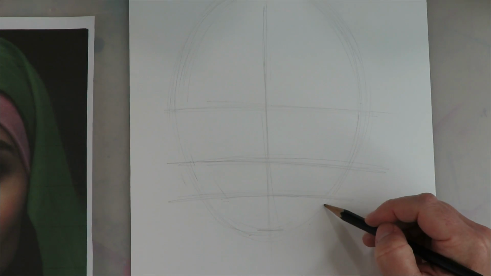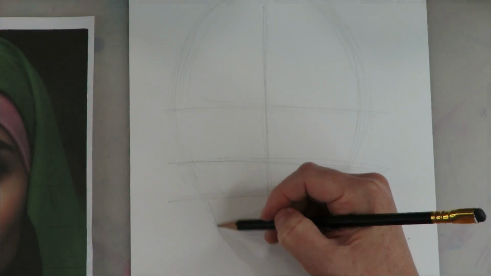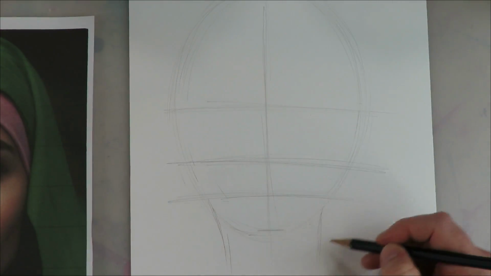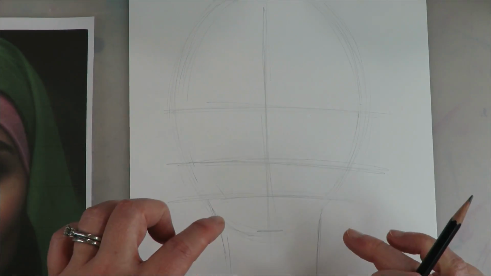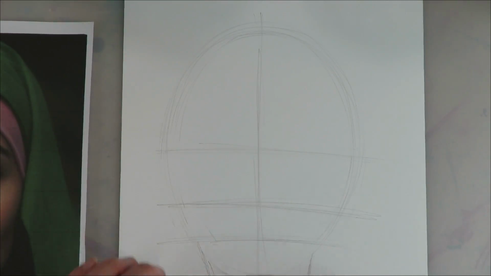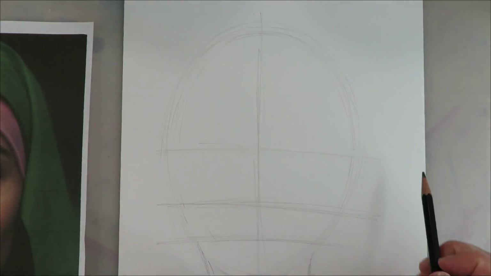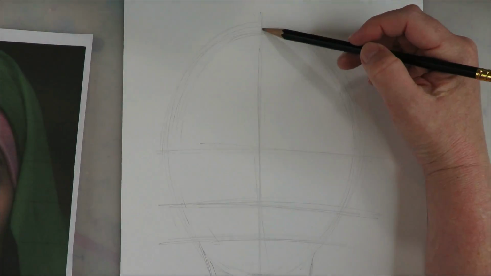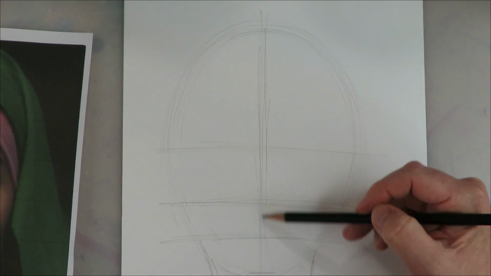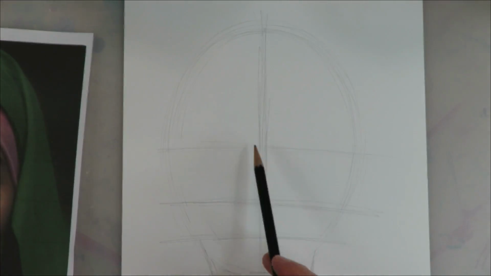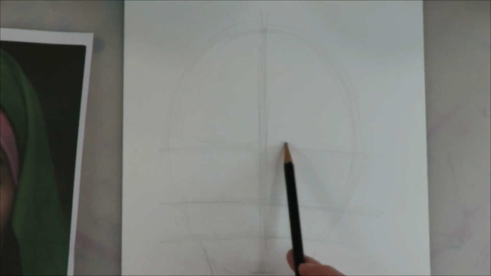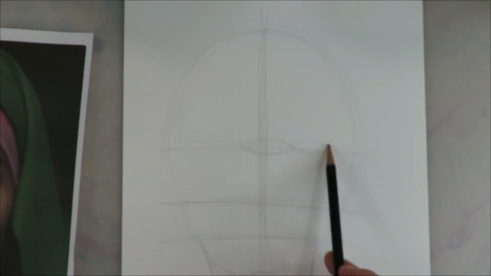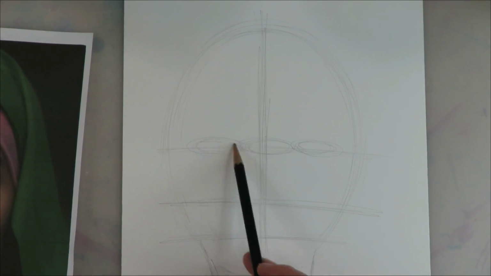And then her neck is hidden under here. With whimsical women, I always make the neck pretty small, but we actually end up getting lost in the folds of here anyways, so that's not an issue. My center line is really not in the center. Okay, so there we go. And then we're going to do 3 eyes across the center. And that gives us our proportions.